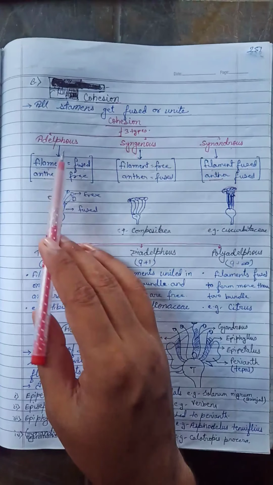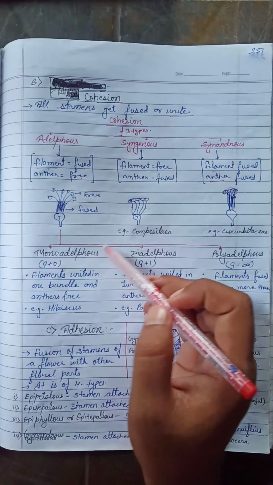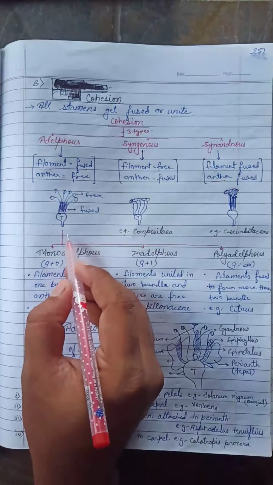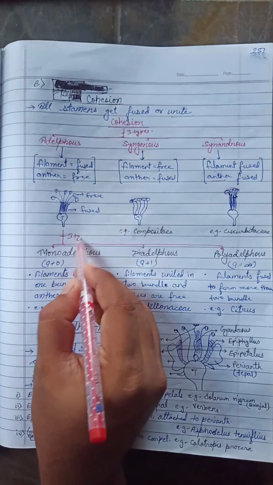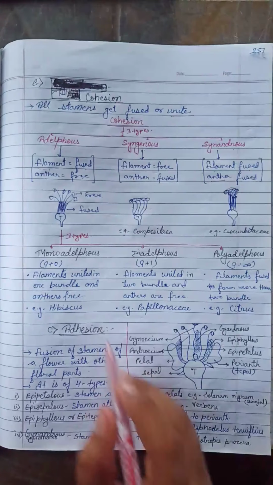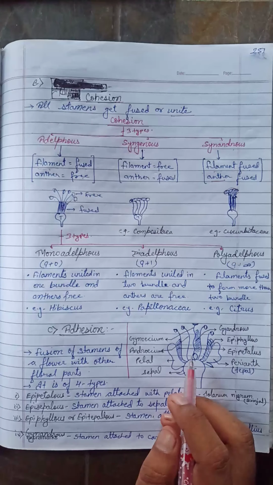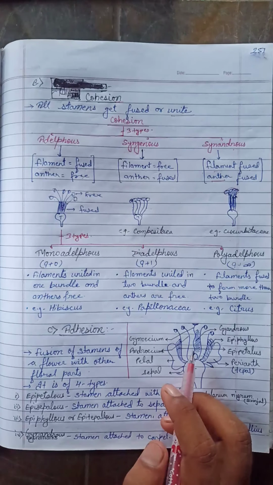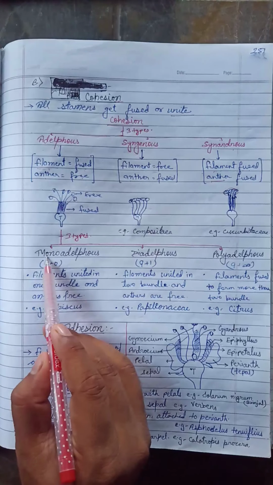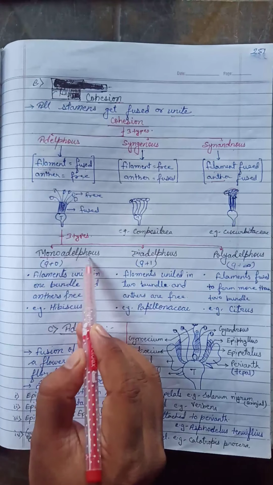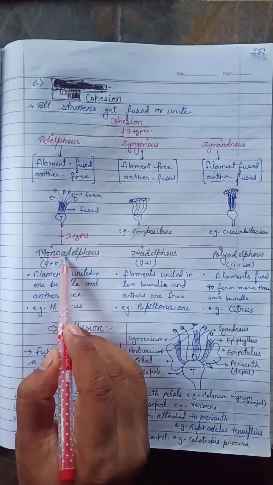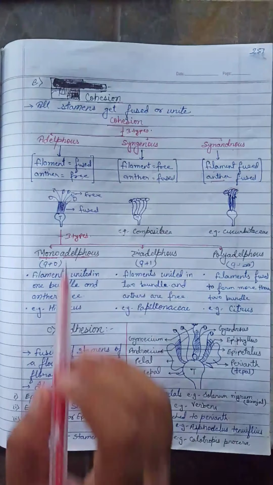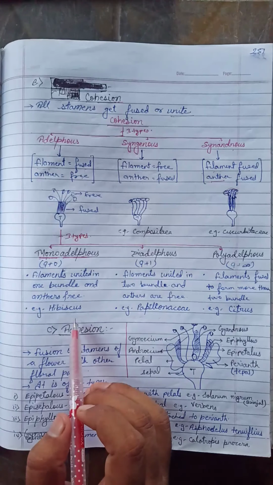Now look again at the adelphous condition, because it also has three different types. The first one is monoadelphous. Mono means single, and adelphous means a condition found in a bundle-like structure.